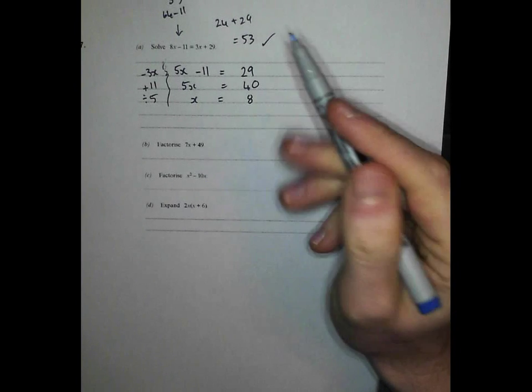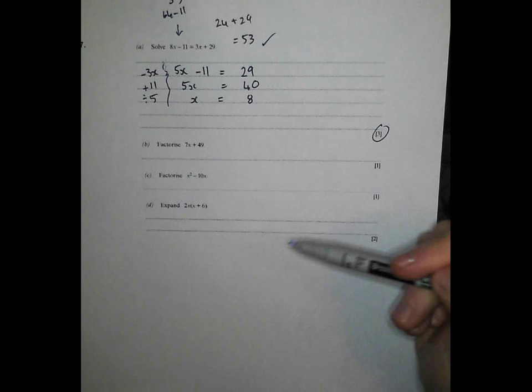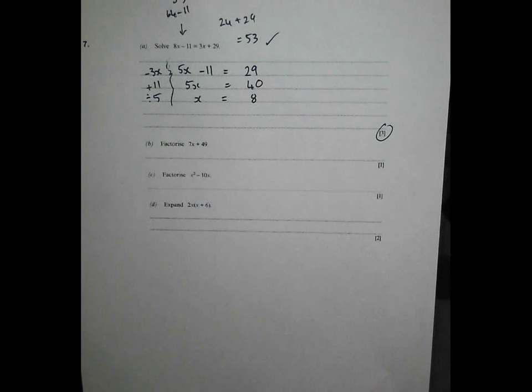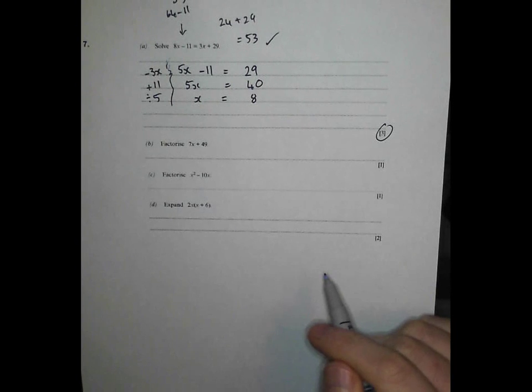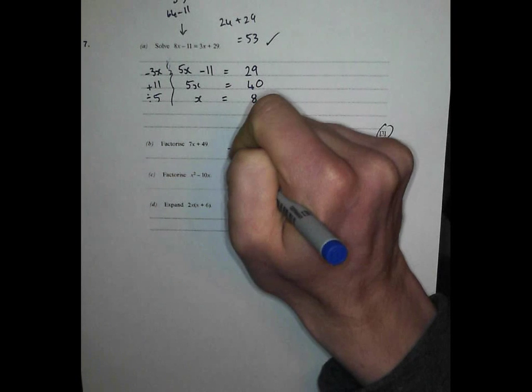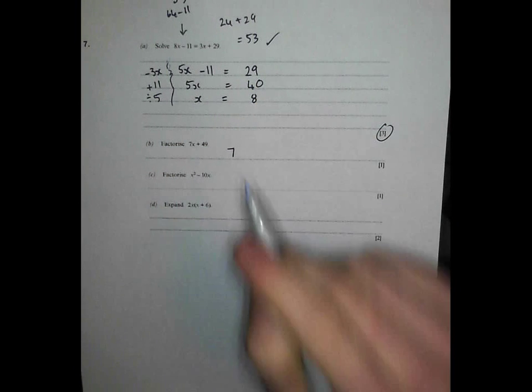Right, what about this? Factorise. Factorise is a posh word for put into brackets. And the skill is knowing whether it's 1 bracket or 2 brackets. And my general rule there is, if you can take out a common factor, do it, and it'll probably be a 1 bracket question. So here I've got 7x and I've got a 49.